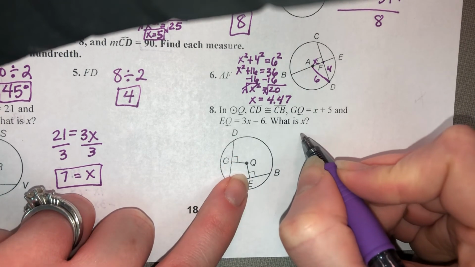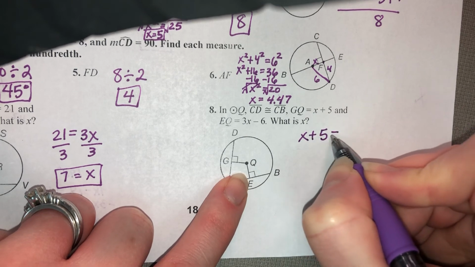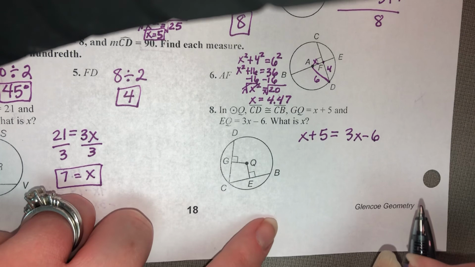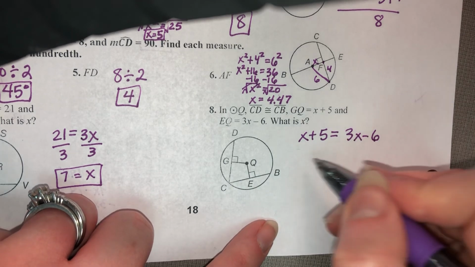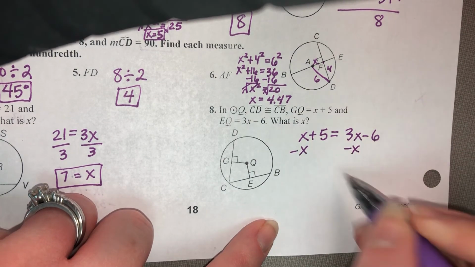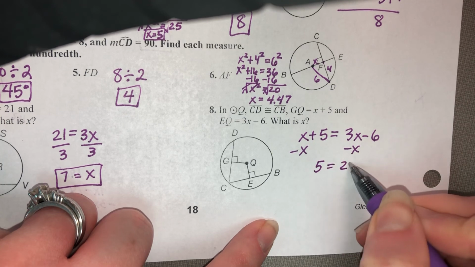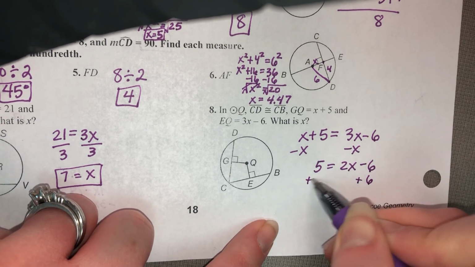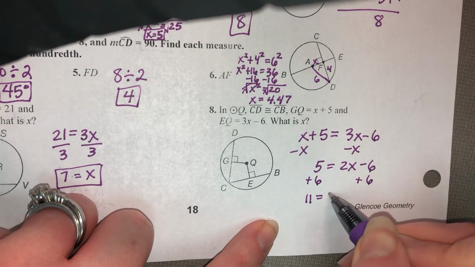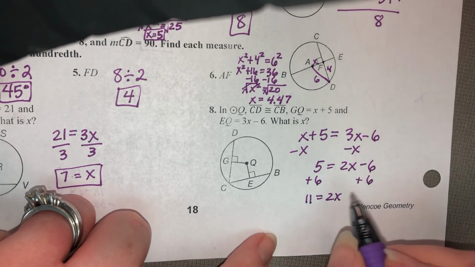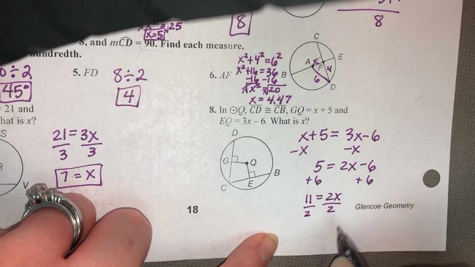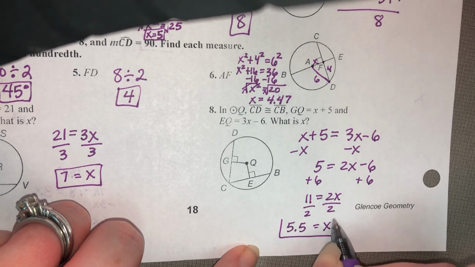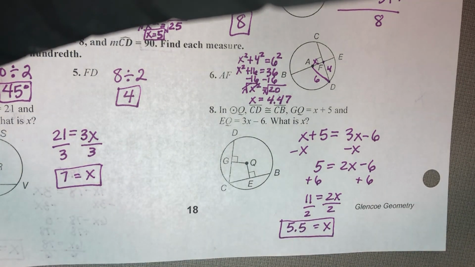So I can say x plus 5 equals 3x minus 6 and solve this equation for x. So I'm going to subtract x on both sides. 5 equals 2x minus 6. Now I'm going to add 6 to both sides. 11 equals 2x, and then just divide by 2 to get the x by itself. So x is equal to 5.5, and that's the answer.